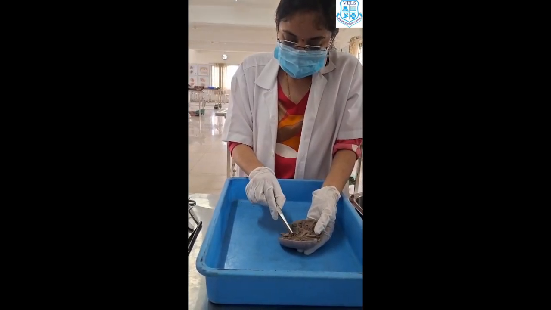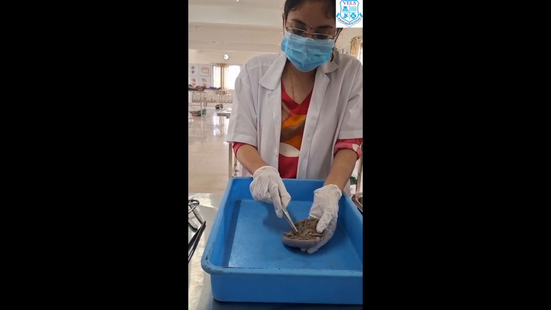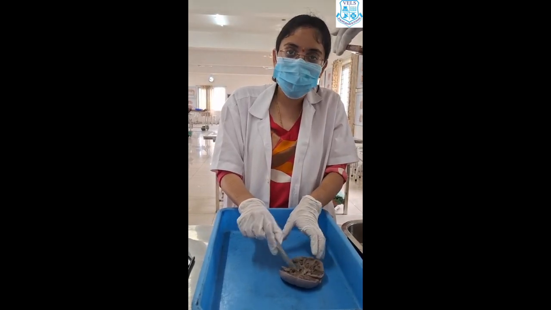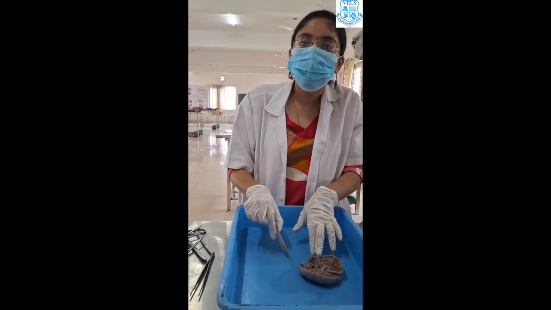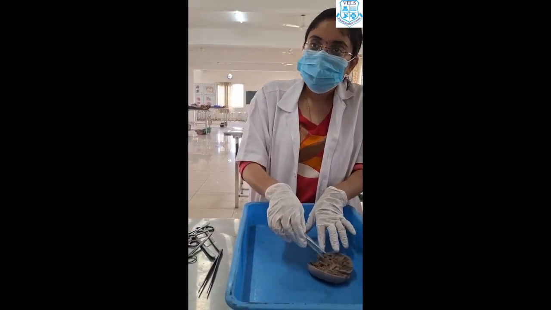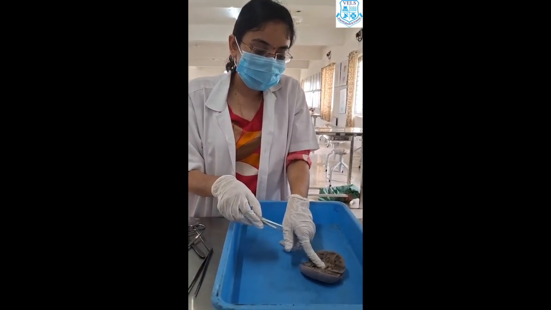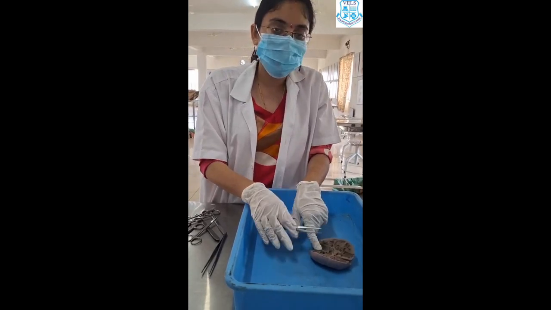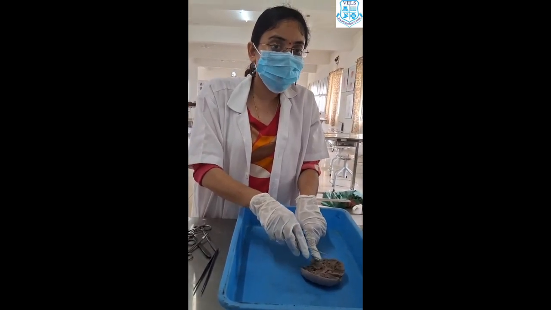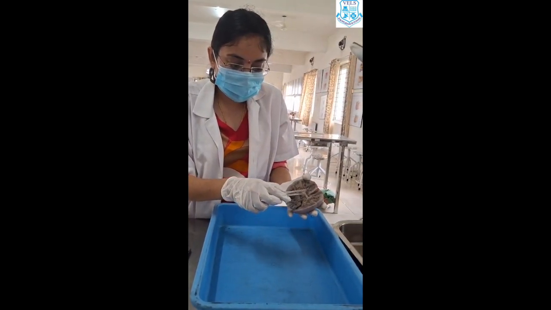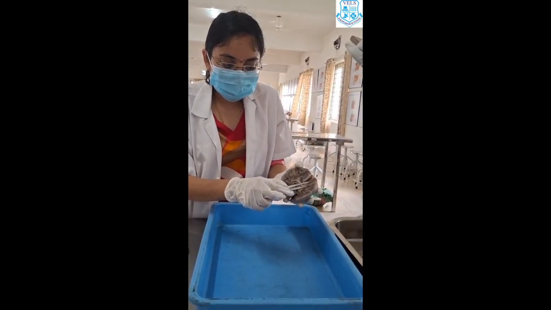This is renal pelvis. The renal pelvis will become narrow and form the ureter. And the point where the renal pelvis becomes narrow and forms the ureter, that point we call the ureteropelvic junction. And this is the renal artery, which gets segmented.